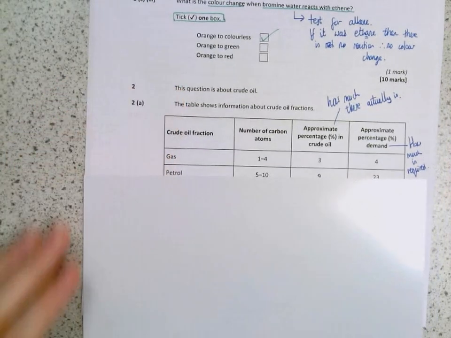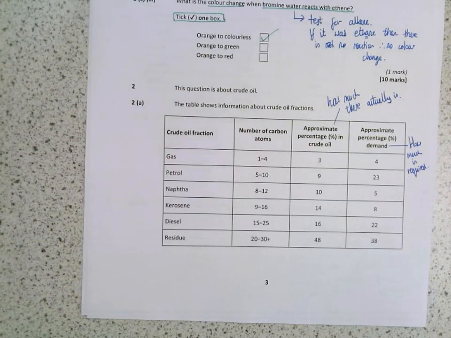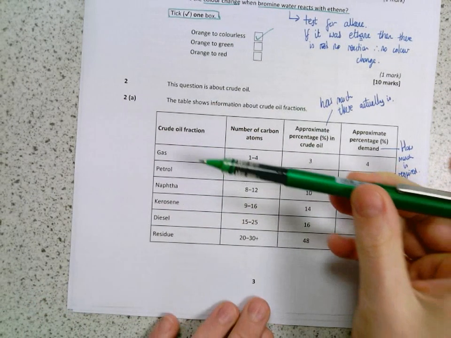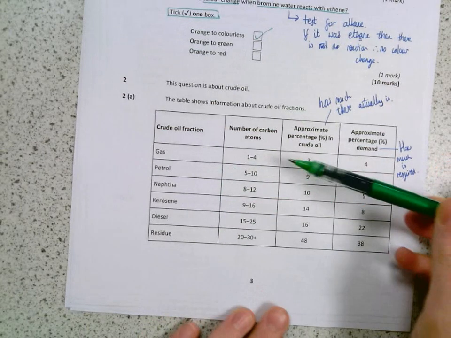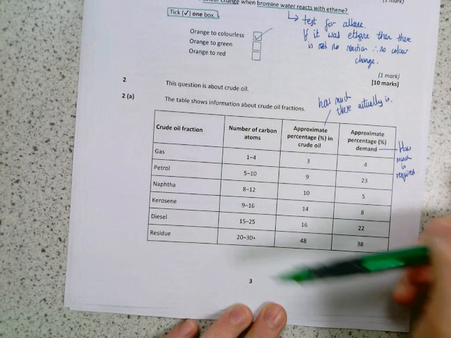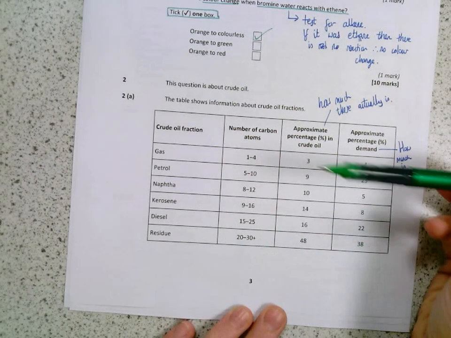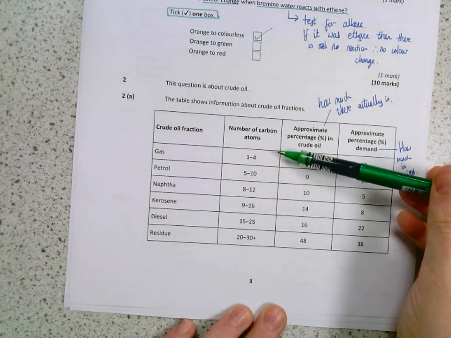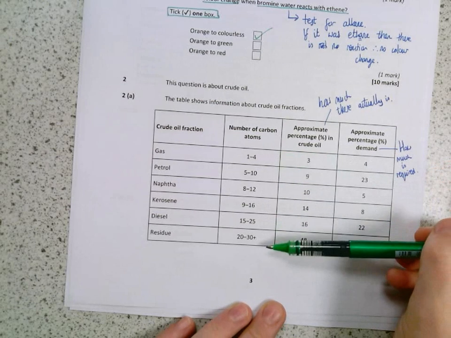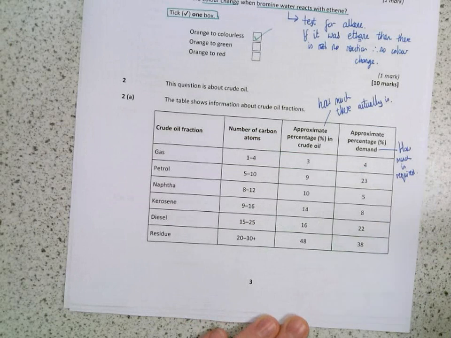Question about crude oil, surprisingly. This table shows information about crude oil fractions. Let's just have a little look at the table before we move on, so that I know that you understand. We've got a whole load of fractions from crude oil, so crude oil can be separated into these different substances. This tells me how long the fractions are. I'll just leave you for a moment to think, do they start off as long chain hydrocarbons, or do they start off as short chain hydrocarbons and then get longer? Or do they start off long and get shorter?